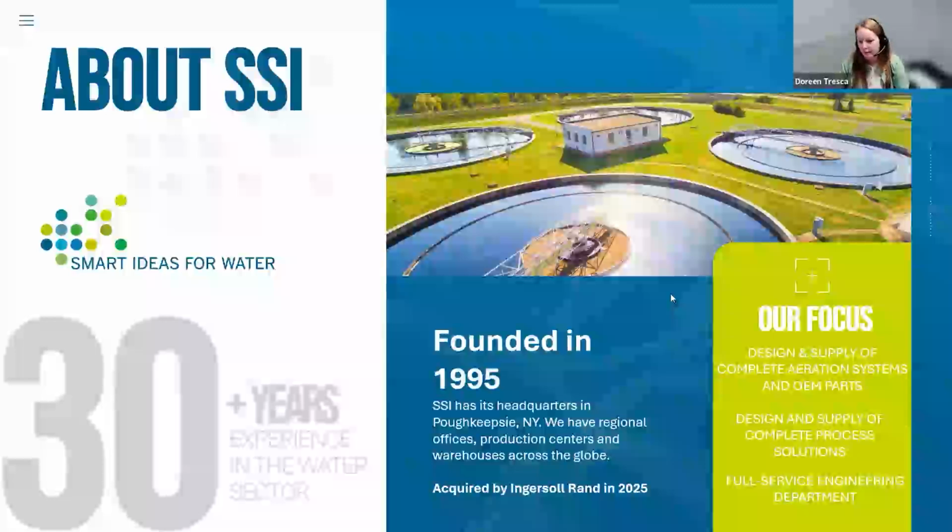Last year, we were acquired by Ingersoll Rand, and I'm going to talk a little bit more about IR in the next slide. But as a company, we as SSI design and supply complete aeration systems and parts, including diffusers, piping, and support structures with a focus on long-term performance and energy efficiency.